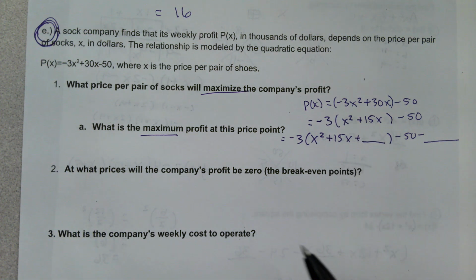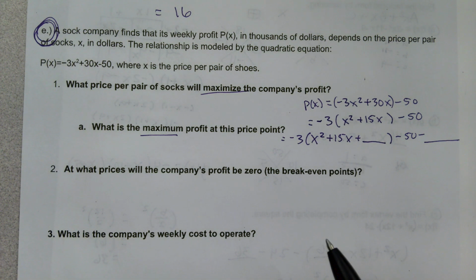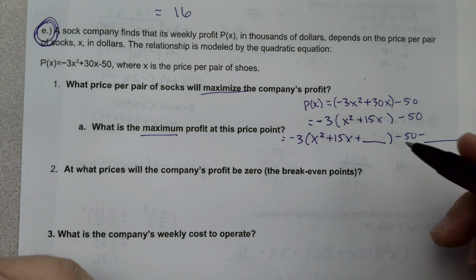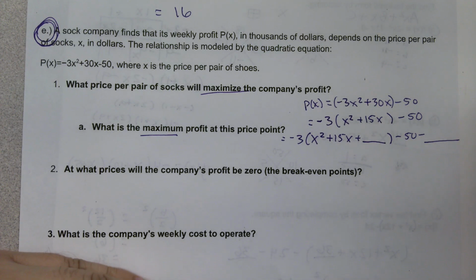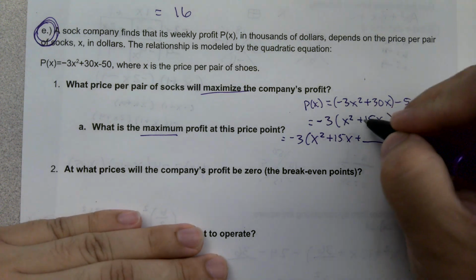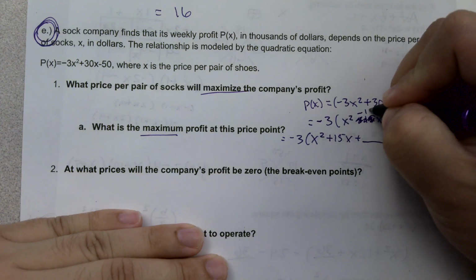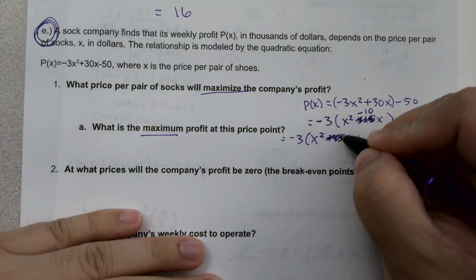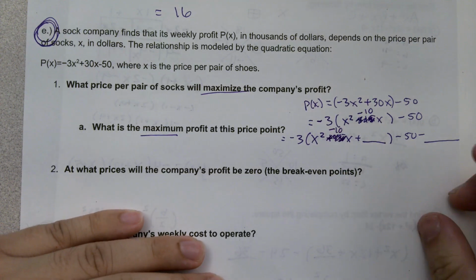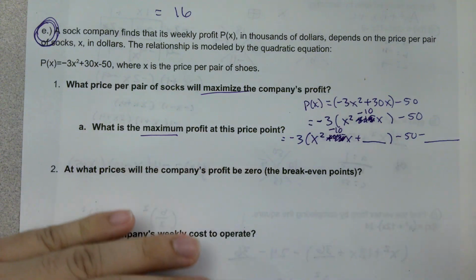B is 15x. Sorry, I did something wrong. I know what I did wrong. 30x divided by negative 3. Whoa, I messed that up badly. This is negative 10. And I am 35 minutes into the video. No, I'm not fixing that. It's okay to make mistakes. We all make mistakes. What's important is that we catch them and we learn from them. So x squared minus 10x. So our new b is negative 10.